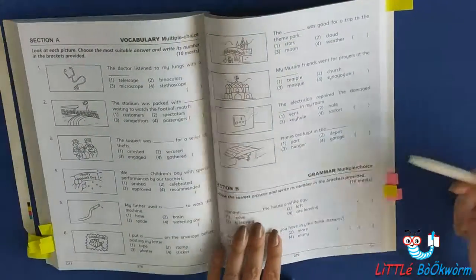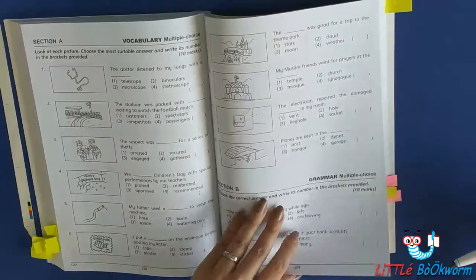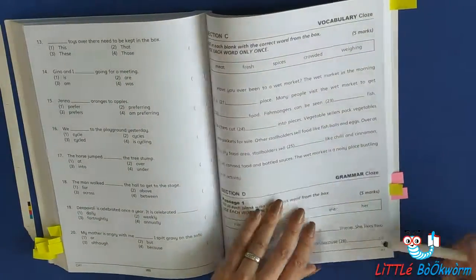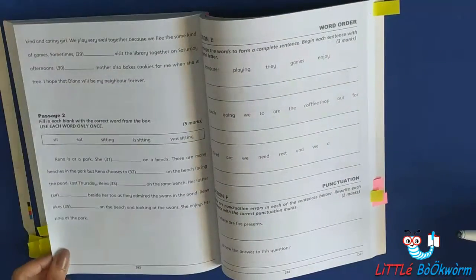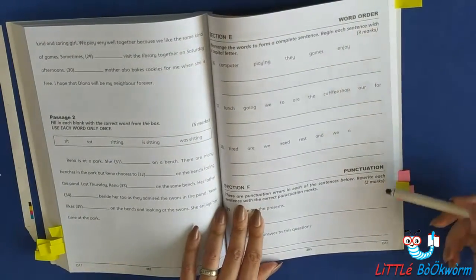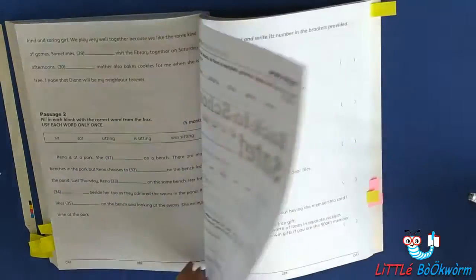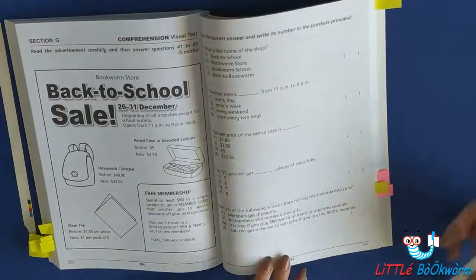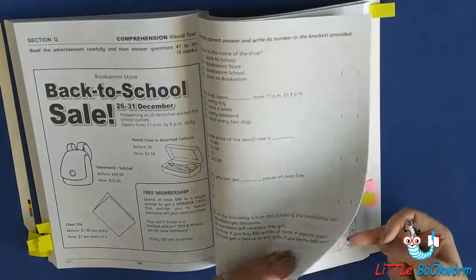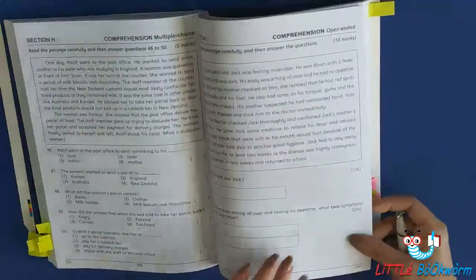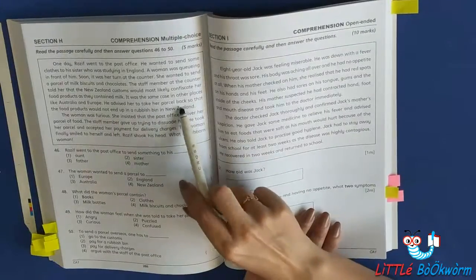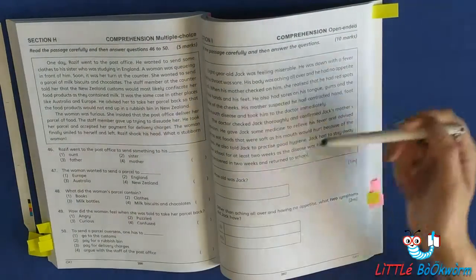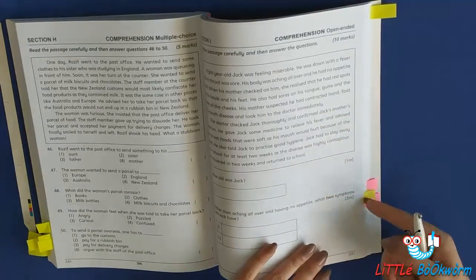So the vocabulary multiple choice and grammar multiple choice is given. And then you have the vocabulary cloze and the grammar cloze. Word order, punctuation is also given. And then you have comprehension, which is visual text comprehension with multiple choice. And you have comprehension with the passage with multiple choice, and the passage with the open-ended questions.